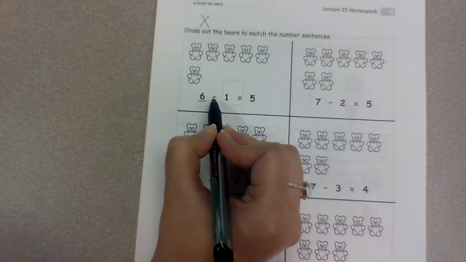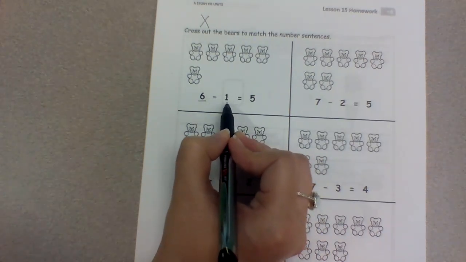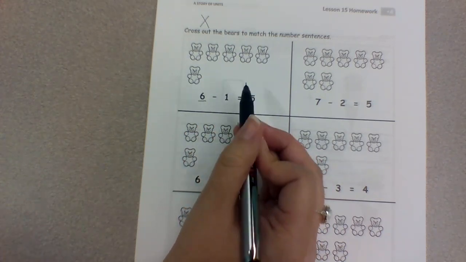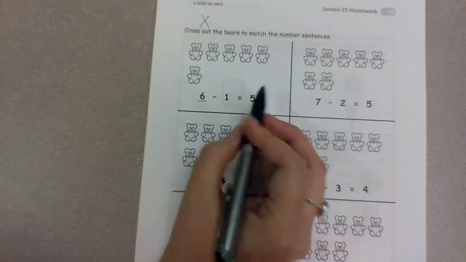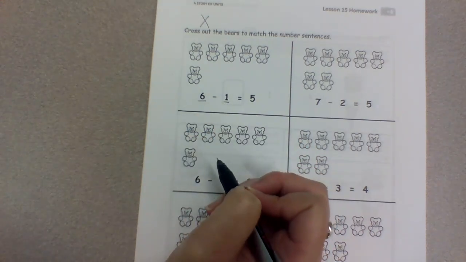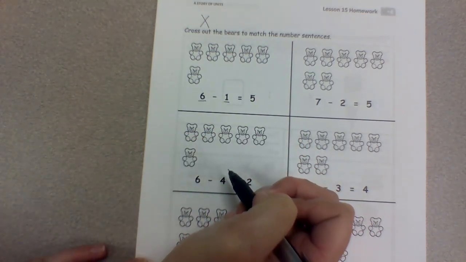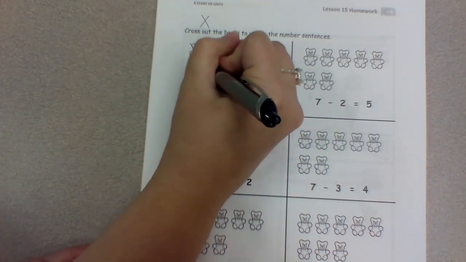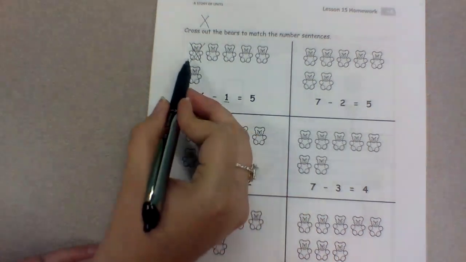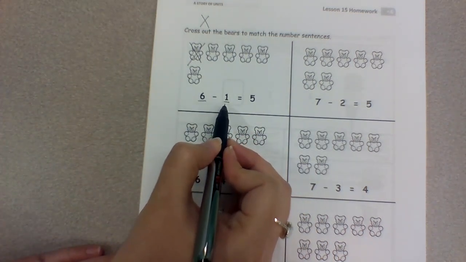So if I'm going to take away 1, how many bears do I need to take away? That's right, I need to take away 1 bear. Watch as I take away 1 bear. I marked off the bear to show that he is taken away.